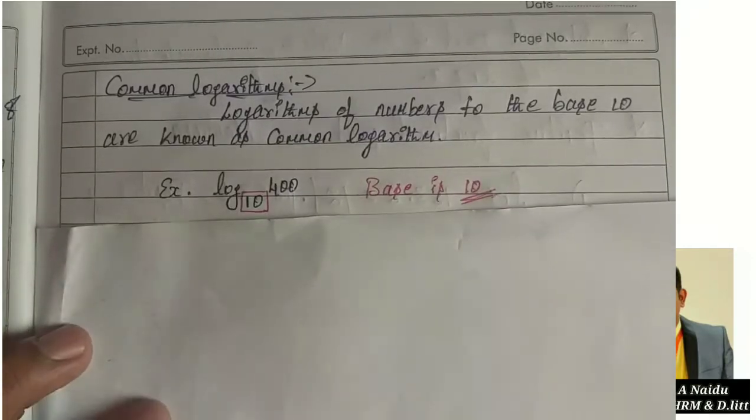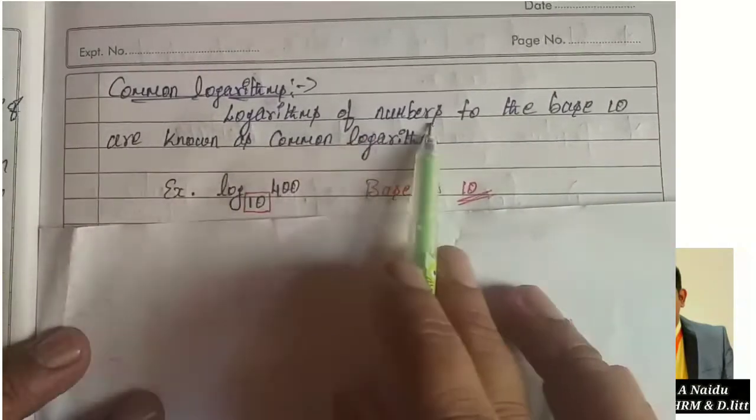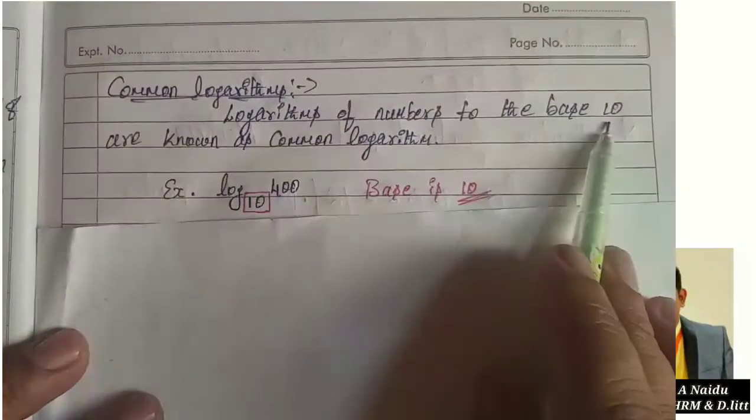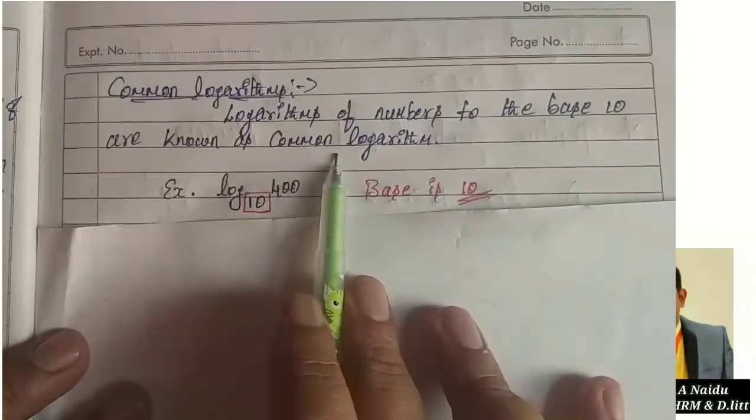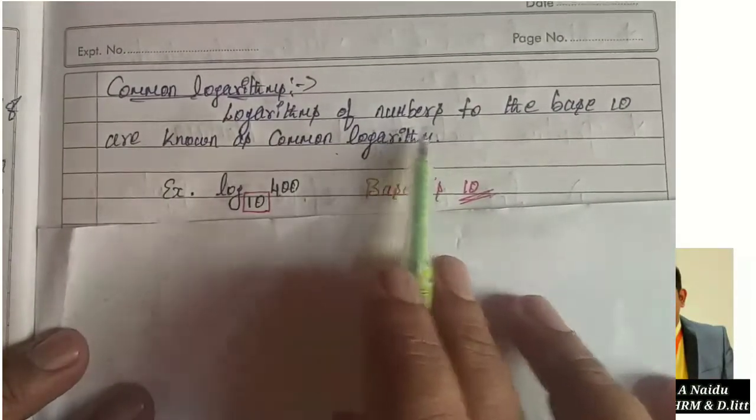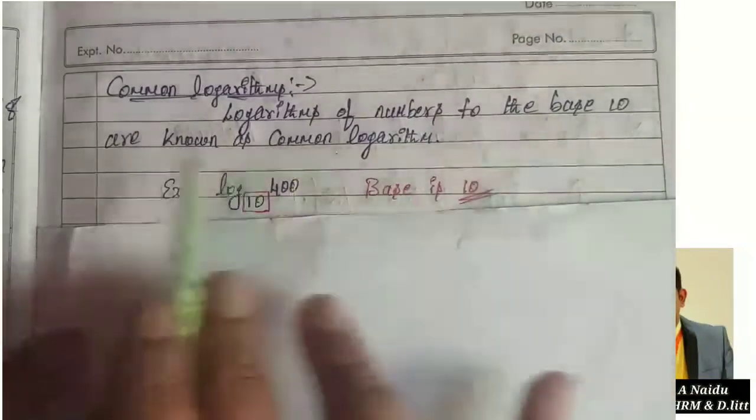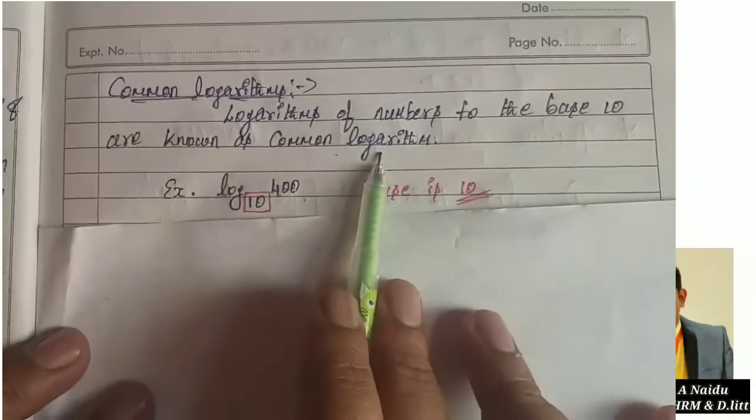If the base is not given, if the base value is not there, then also we consider that as common, so we assume the base value is going to be 10. Logarithm of numbers to the base 10 are known as common logarithm.